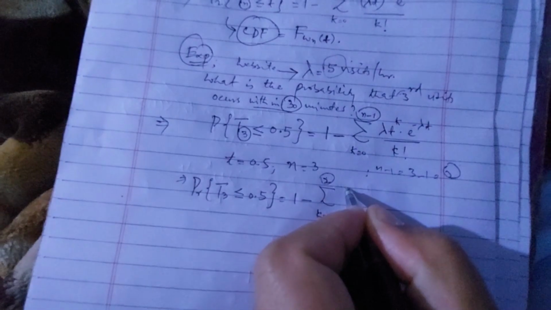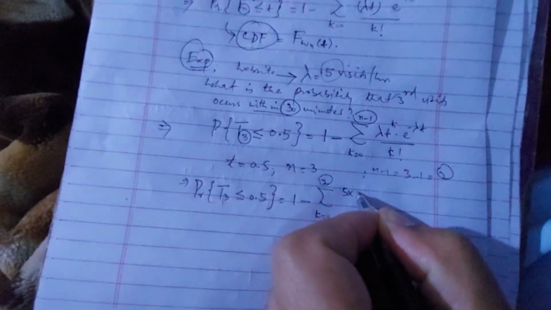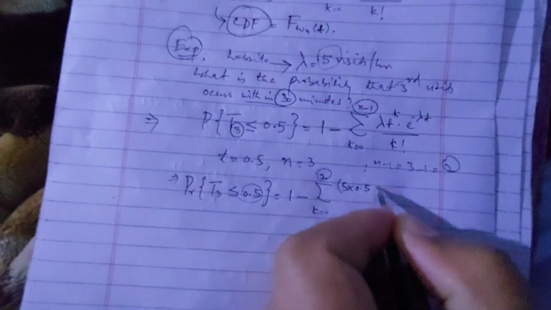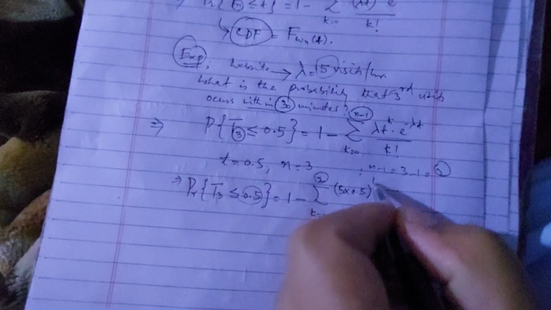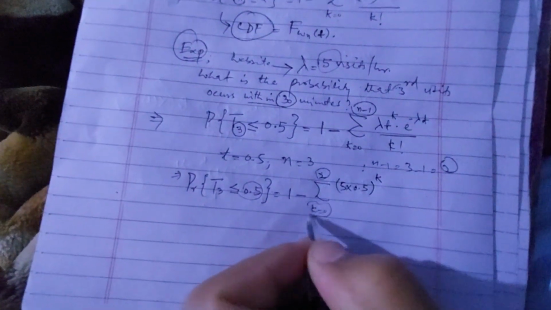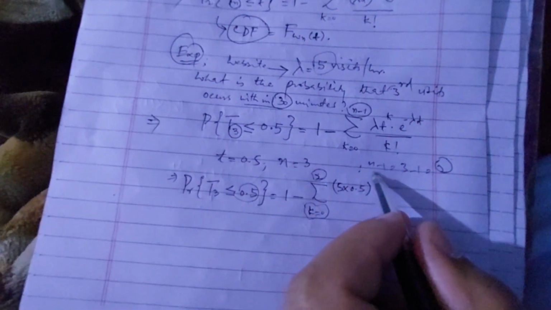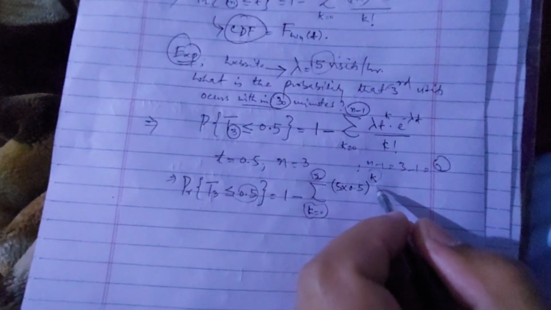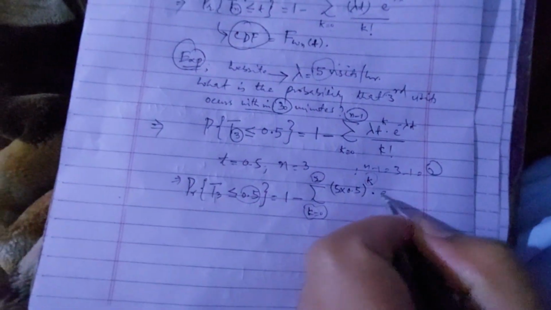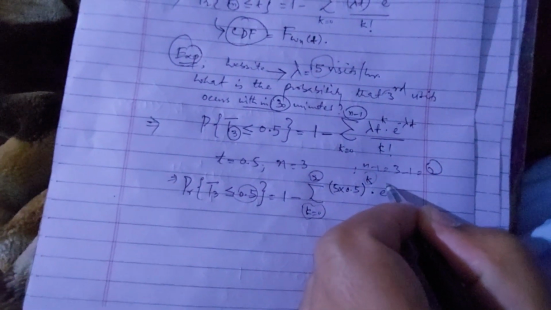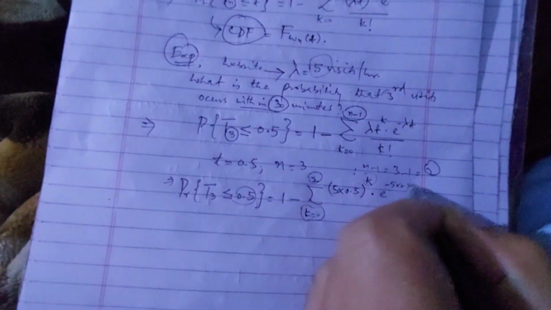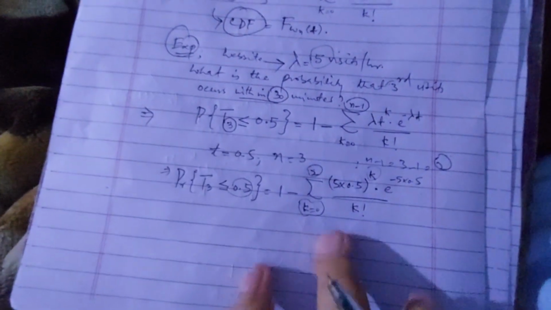Lambda is 5 visits per hour, so I will write 5 into t equal to 0.5, so (5 into 0.5)^k. Because k is variable, starting from 0 up to 2, we will write k here and not put any value. Then e^(-lambda t), which is minus 5 into 0.5, divided by k factorial.